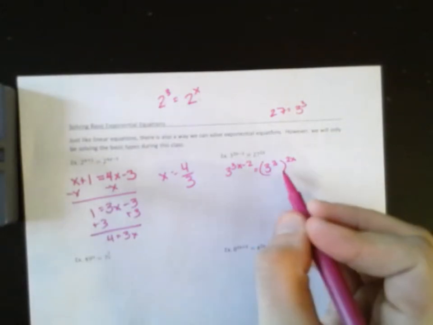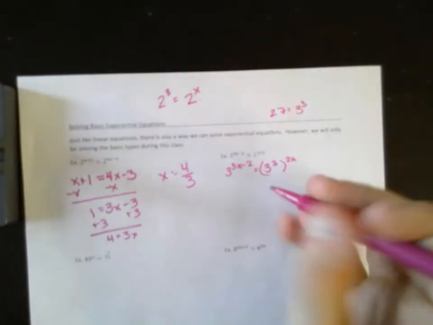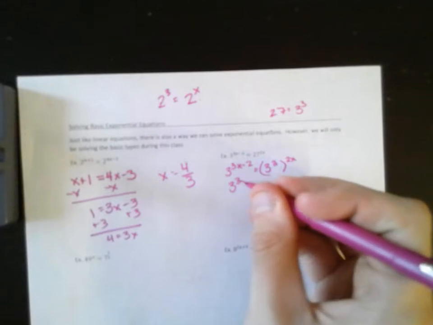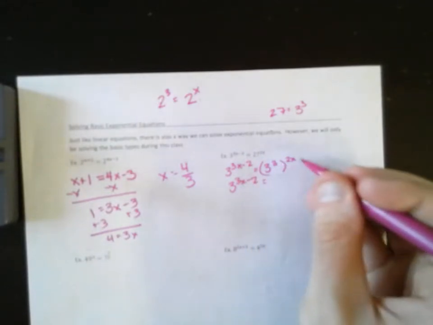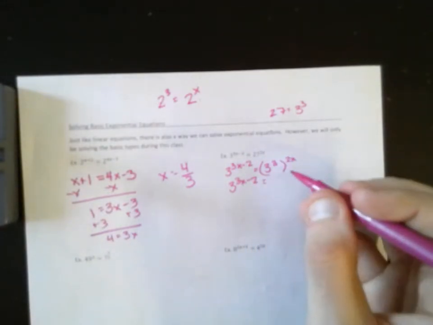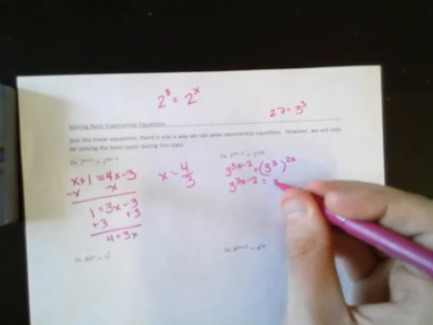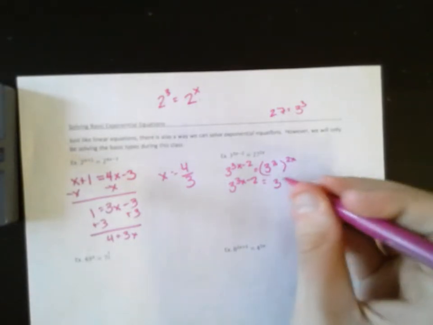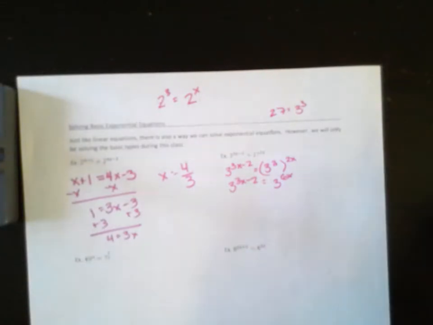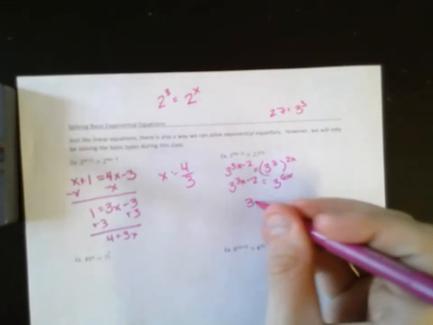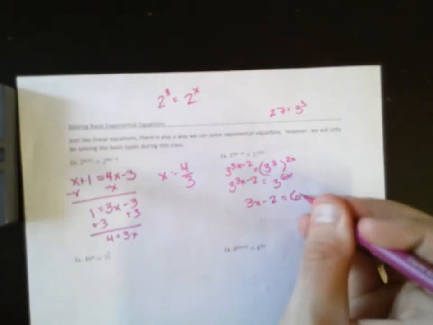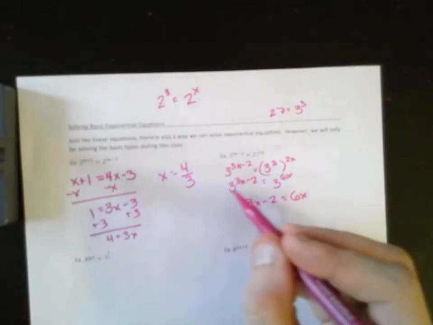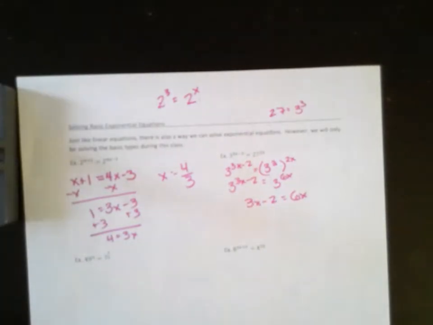Now, this is where the exponent laws come into play. 3 to the 3x minus 2 power has to be, well, this is power to a power, guys. Power to a power means we multiply the exponents. That's 6x. We have like bases. Boom, done. 3x minus 2 equals 6x. Again, once you have common bases, all you need is to set the exponents equal. Get a common base, set the exponents equal, and you're done.